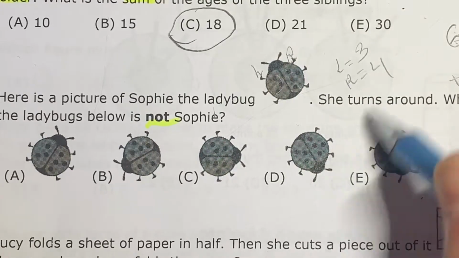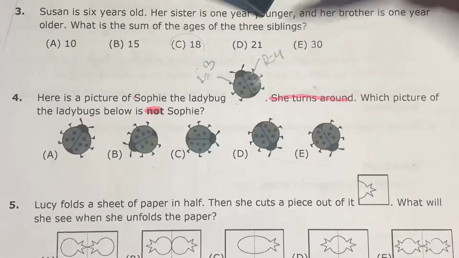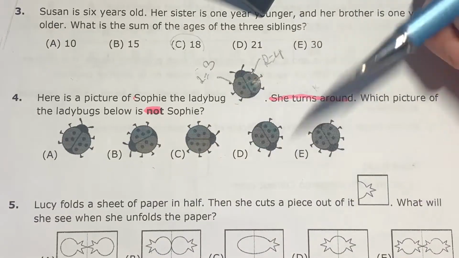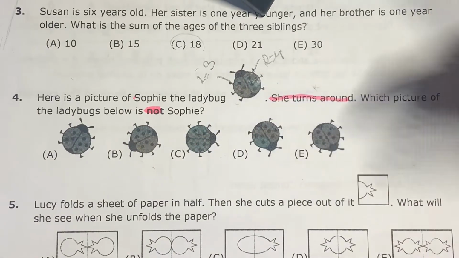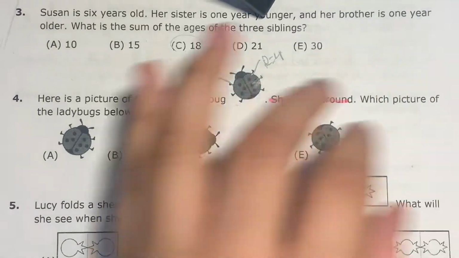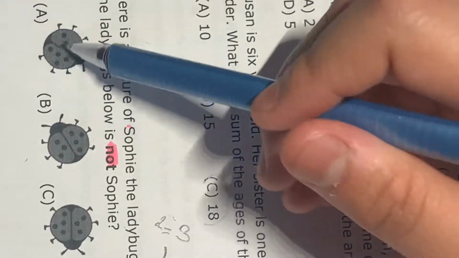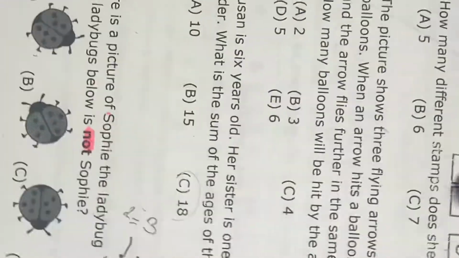That is the formula for this, I guess. The technique is to turn the sheet around until you see a ladybug that doesn't have the same number of dots on each side. So let's turn the sheet. For A, this is Sophie because on the left side there are 3 and on the right 4. So this one is Sophie. For B, let's turn around the paper.